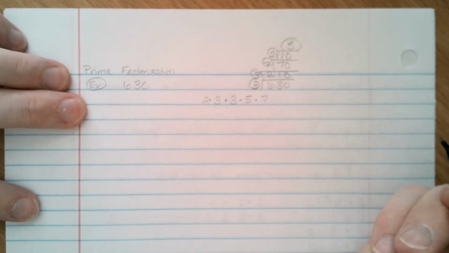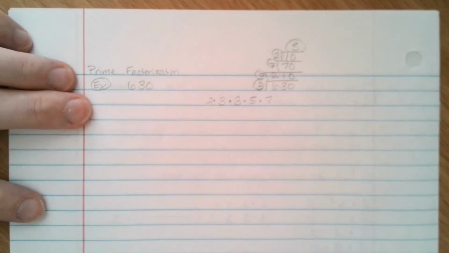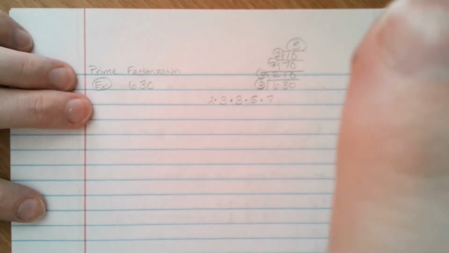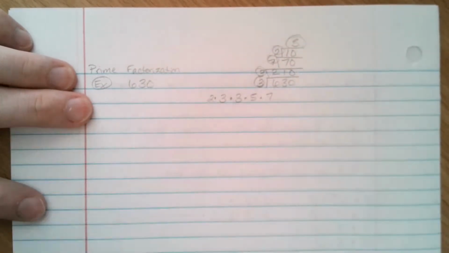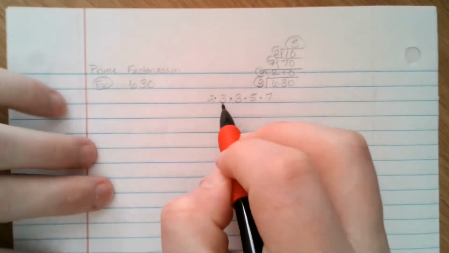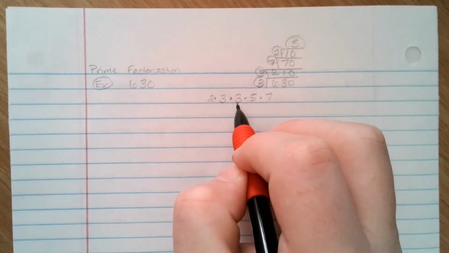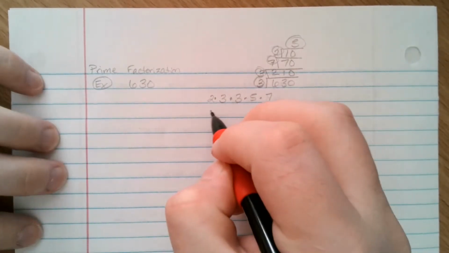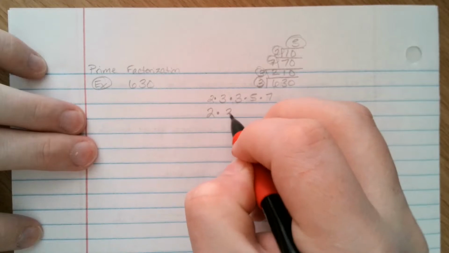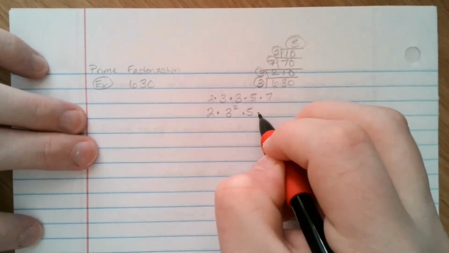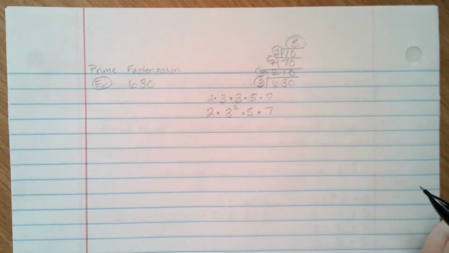I like to put it in order because it's nice and neat that way. I know a lot of papers would like them to be in numerical order. And because we have 2 of the same values multiplying, we can write 2 times 3 squared times 5 times 7.